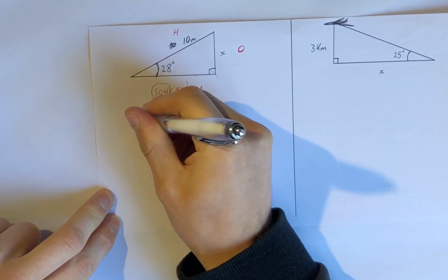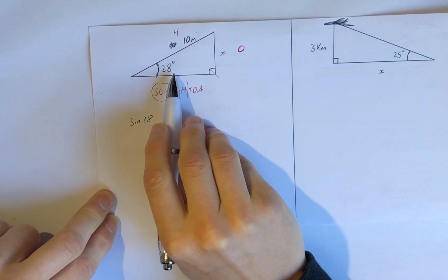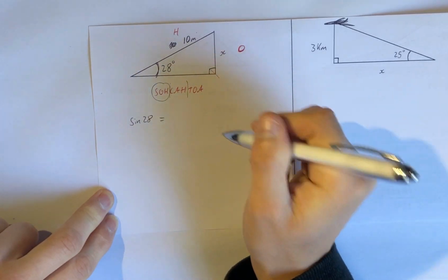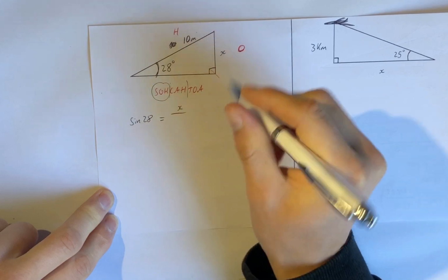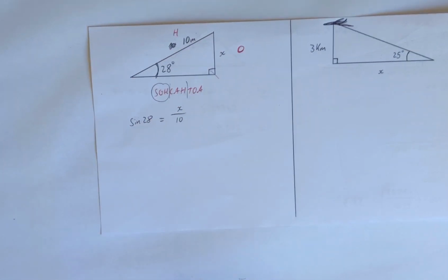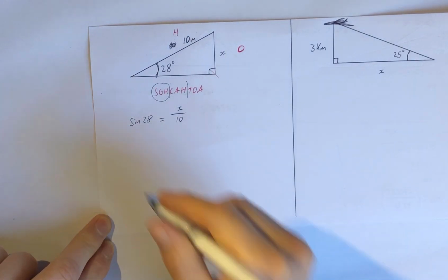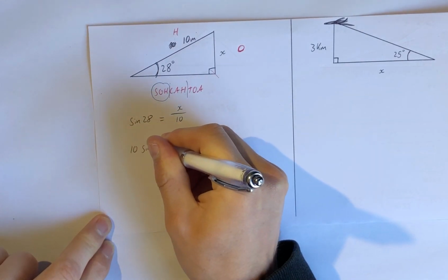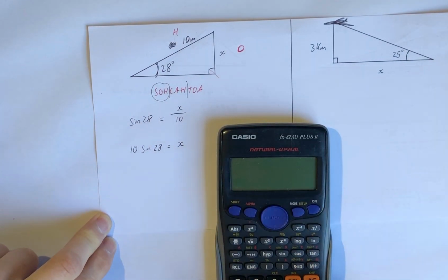So if I took sine of 28, if I just decimalize that angle with sine, well, that's the same thing as if I took x, took the opposite and divided it by the hypotenuse. Now we want our unknown to be by itself, so what do I need to do to both sides? I need times by 10. So 10 sine 28 is equal to x. And I just jump on my calculator and I can plug that in. So 10 sine 28. Cool.